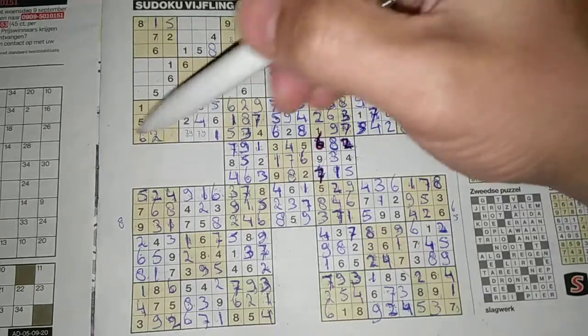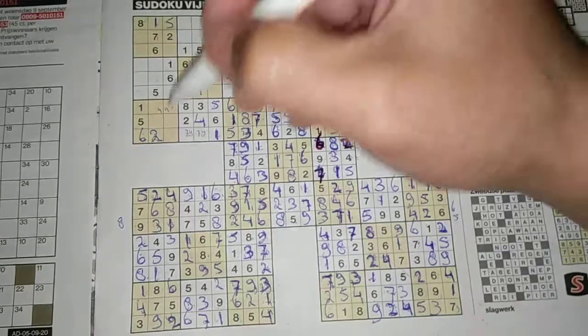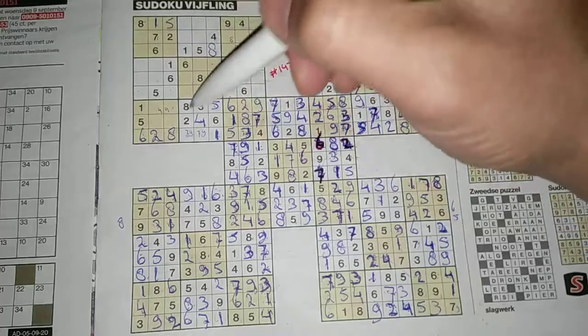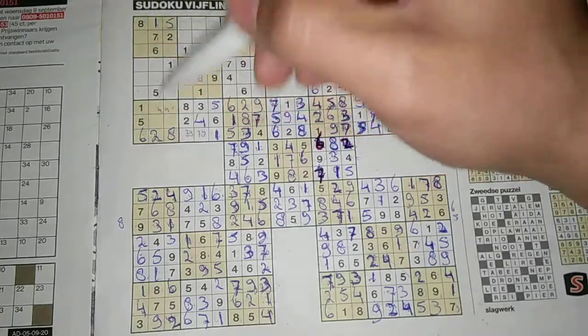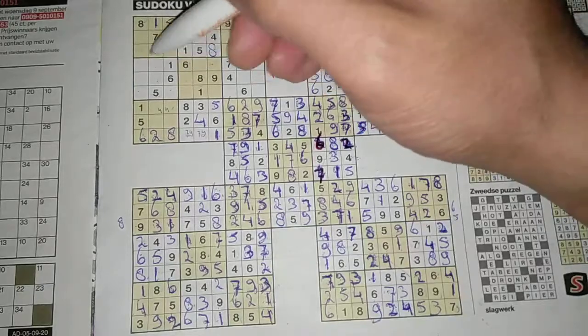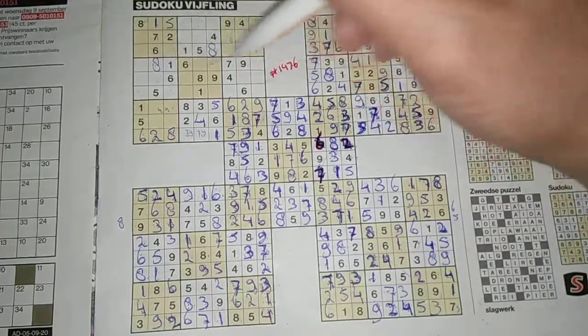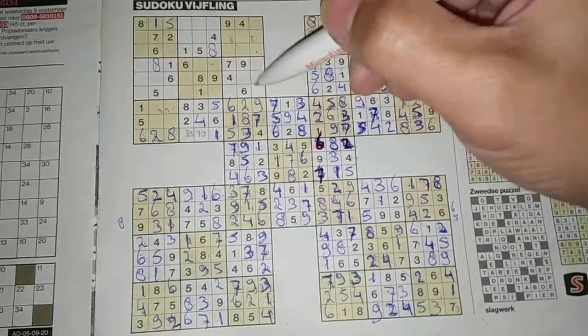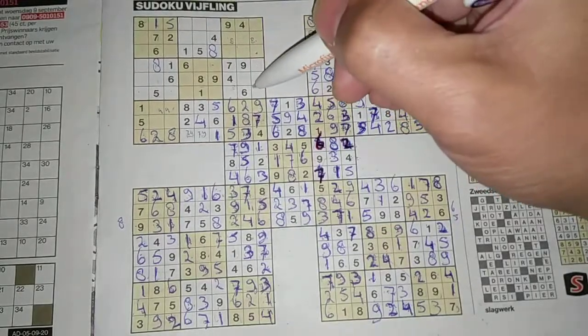7, 9, 1 box left in this row for the number 8. 8 in this column, 8 in that column, so the only 2 places for the 8 here or there. We see an 8, no 8 there. 8 should be there, 8 in this row. These 2 boxes could be the 8.